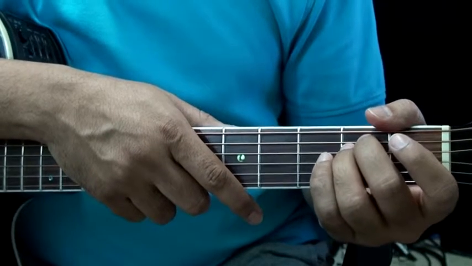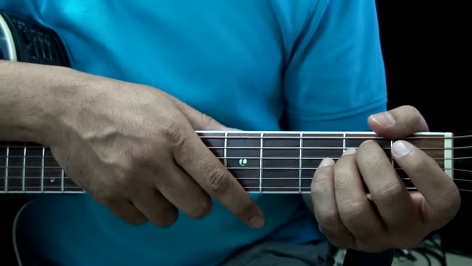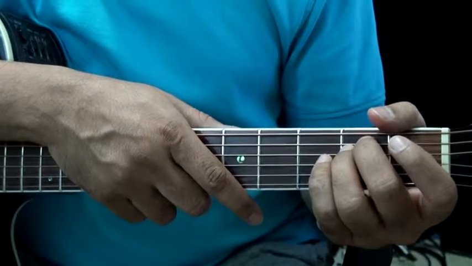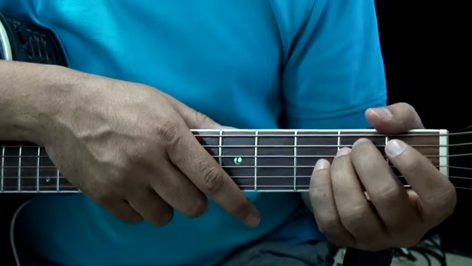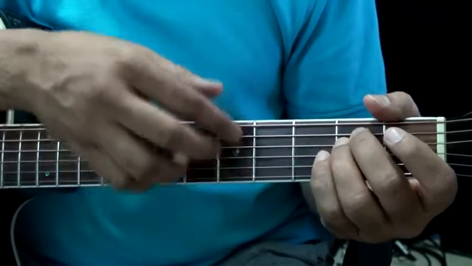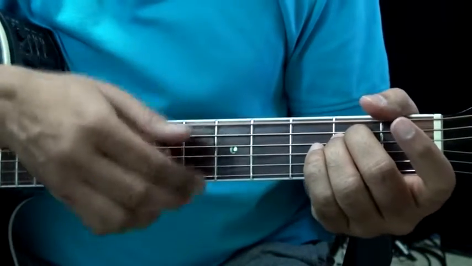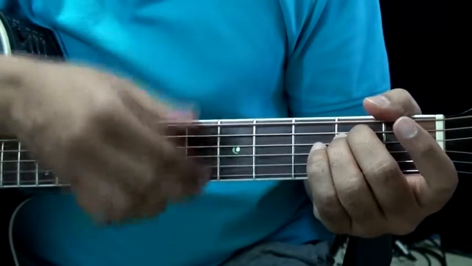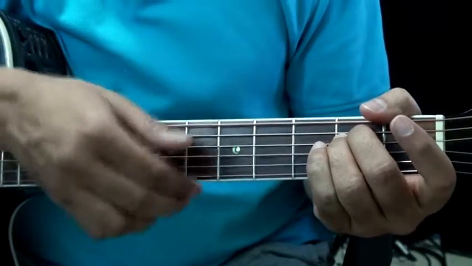Now I'm going to add stress to strokes 1 and 4. So 1 is a down stroke, 4 is an up stroke, and I'll leave all of the other strokes without putting any stress on them. So 1, 4, 1, 4.